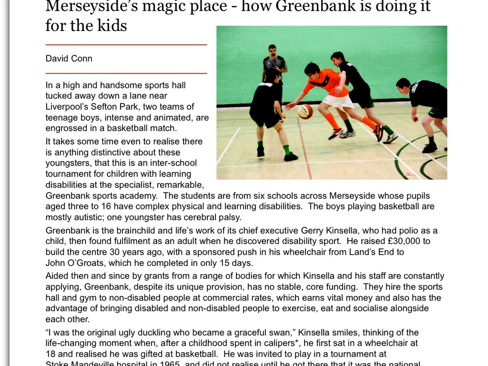In a high and handsome sports hall tucked away down a lane near Liverpool's Sefton Park, 2 teams of teenage boys, intense and animated, are engrossed in a basketball match. So instantly we get a sense of who the kids are, they're teenage boys, and what they're doing. They're playing basketball in an animated and intense way. So what do we learn about Greenbank and what they're doing for the kids here? We learn that they provide facilities for teenage boys to play basketball and get out all their energy.